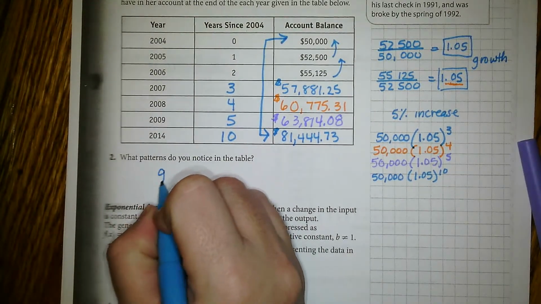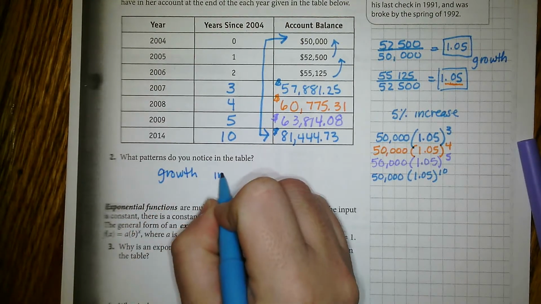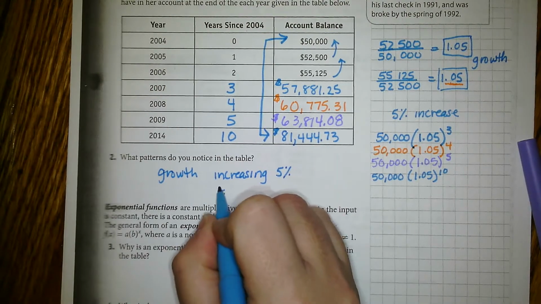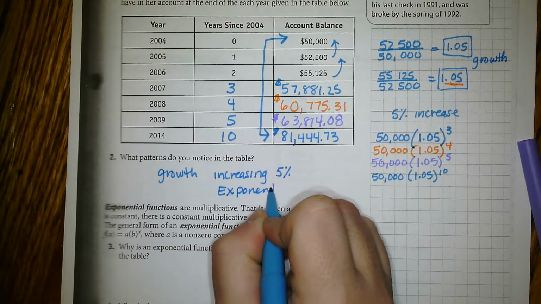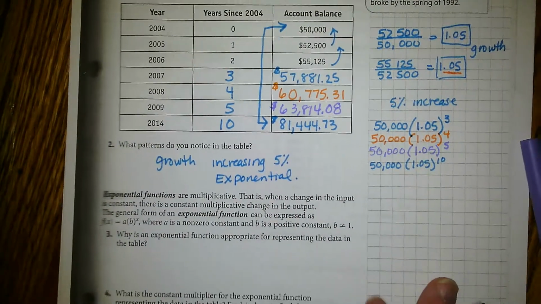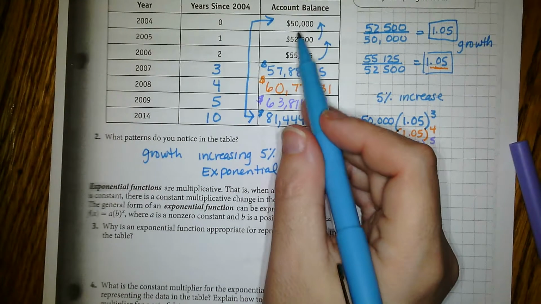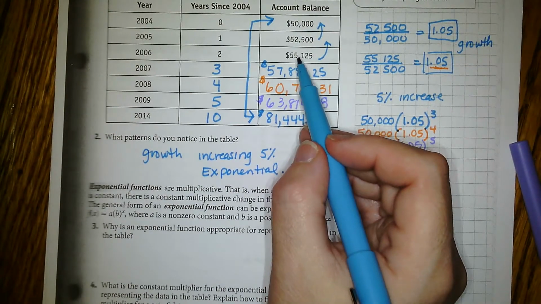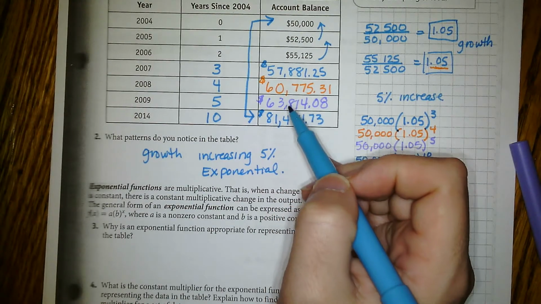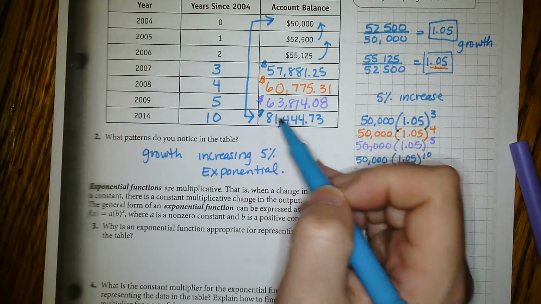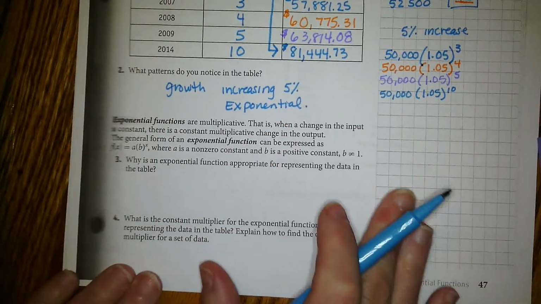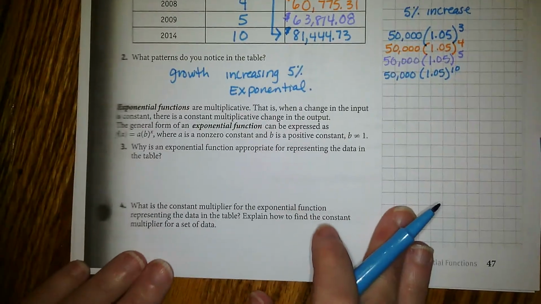Well, this is a growth pattern, and it is increasing by 5%. It is exponential. This is what you call that steep up. Okay, it's not linear. This starts looking linear. Look, 2,000, 3,000, 3,000, 3,000, 3,000. And then all of a sudden, if you go up 10, it's like, whoop, it's way up there. Okay? So that's kind of like the premise of what this whole thing is about.